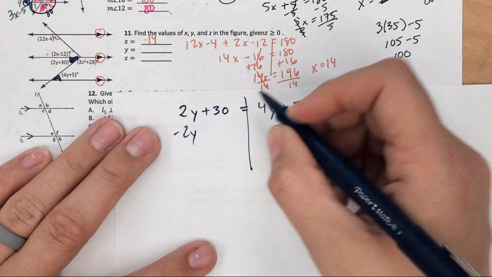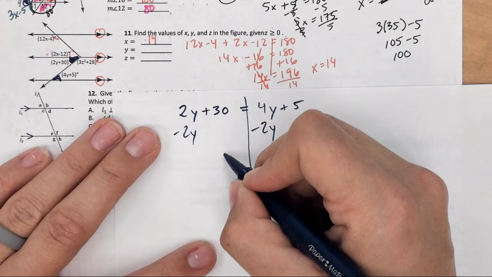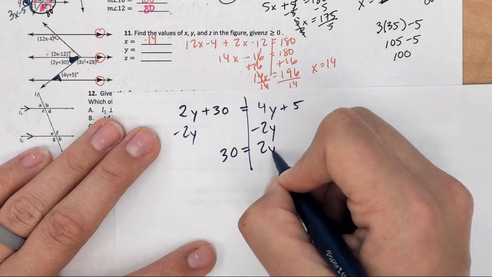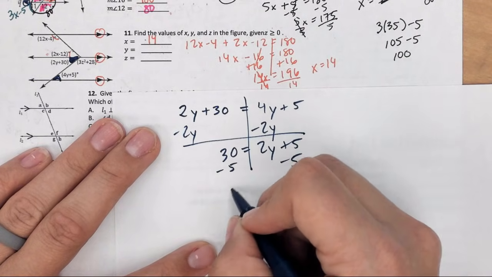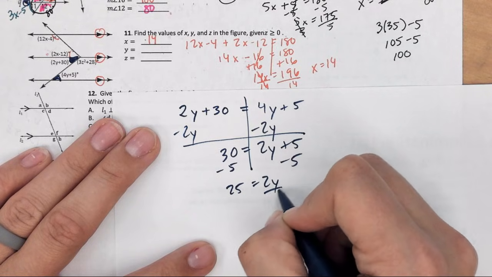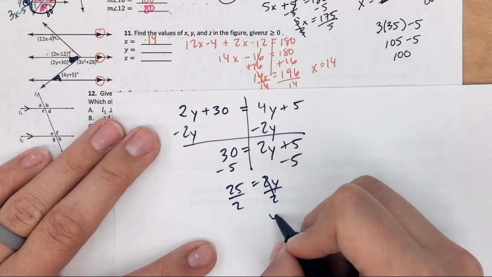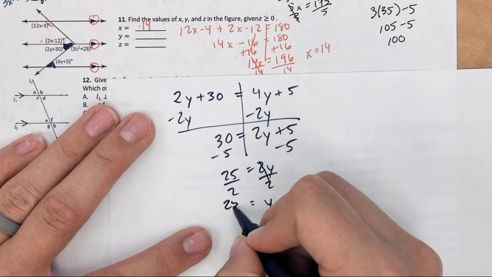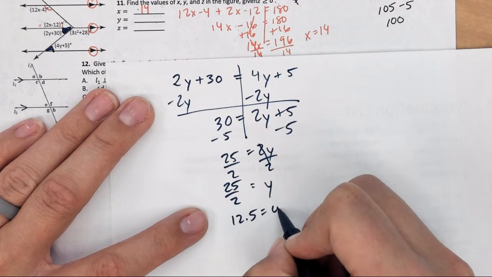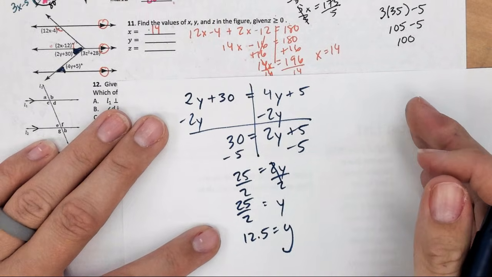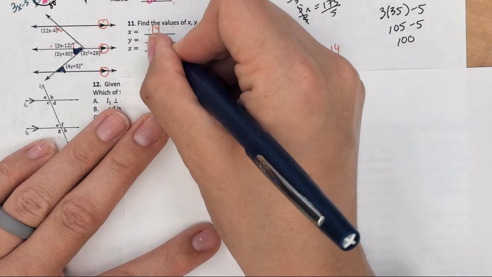I'm going to get all my y's on one side. Subtract 5. Divide by 2. 25 over 2 is a great answer. If you make it a decimal, that's just 12.5, which is great. So we got y, it's 12.5.